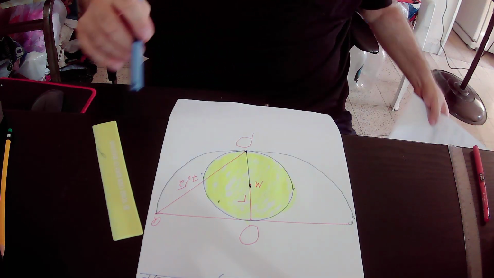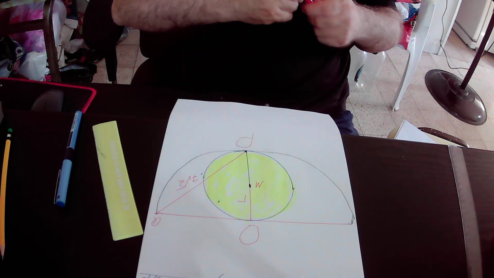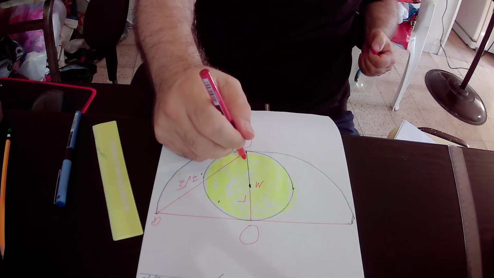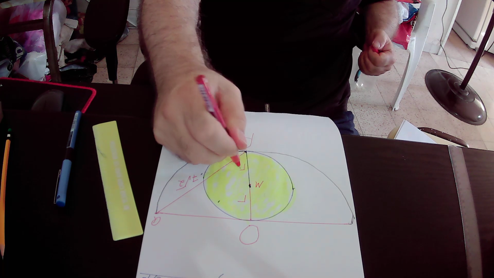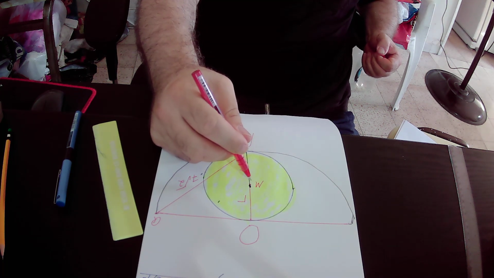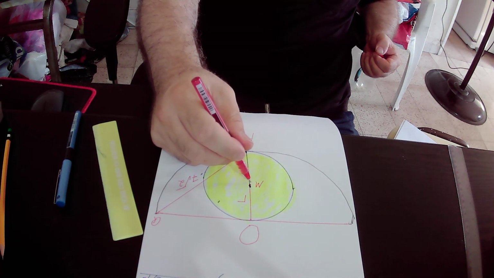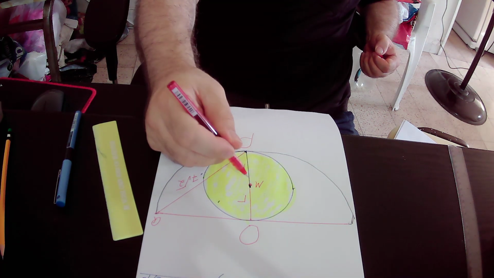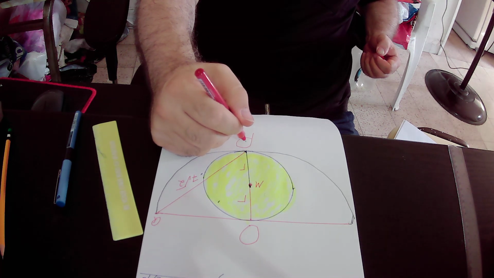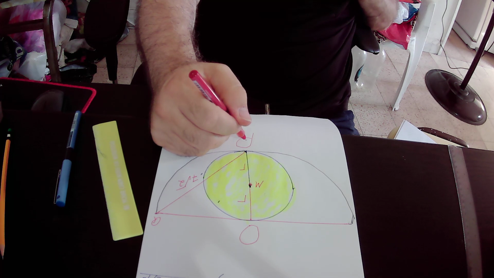As you can see from the picture, MP is also the radius of the yellow circle, because it starts from the center of the yellow circle, that is to say it starts from point M and it ends at point P, that is a point on the yellow circle itself.